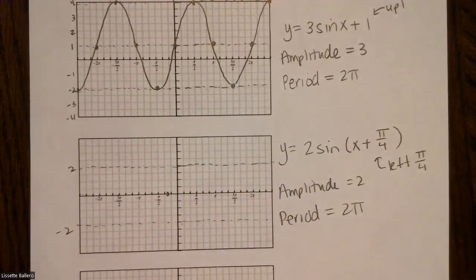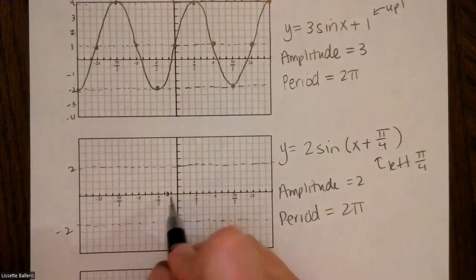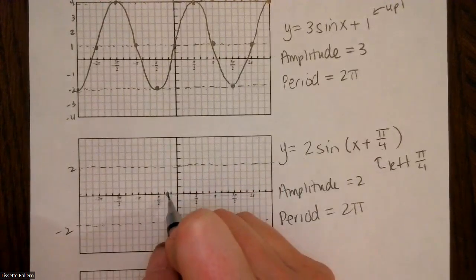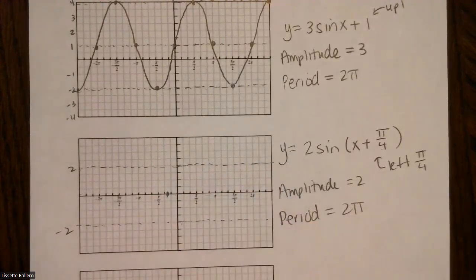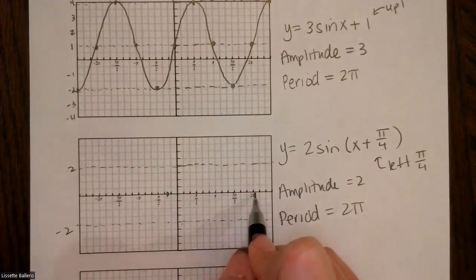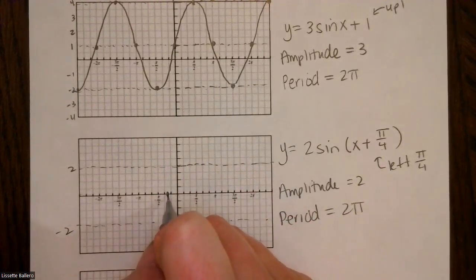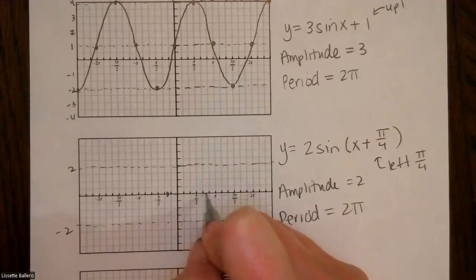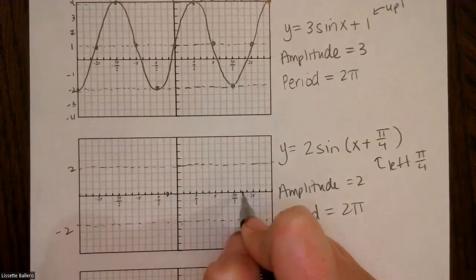Now, I think the easiest way to graph from this point is, I know it is a cycle of a period of 2 pi. Sorry about that. A period of 2 pi. So I can go 2 pi to the right, and I know that's where it's going to end. And so with this particular graph here, that's 12 little tick marks is 2 pi. So I can go 12 marks from this. 1, 2, 3, 4, 5, 6, 7, 8, 9, 10, 11, 12.